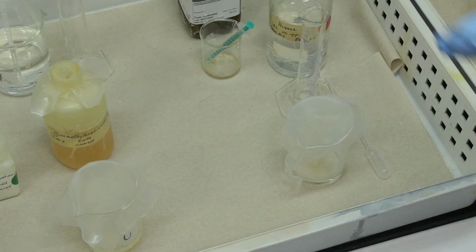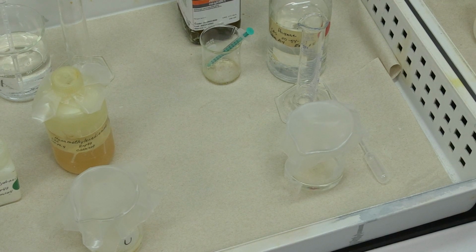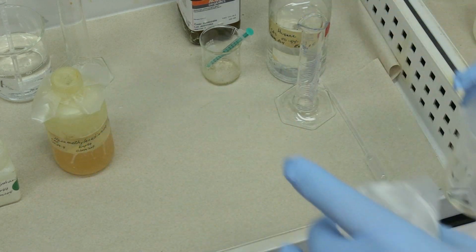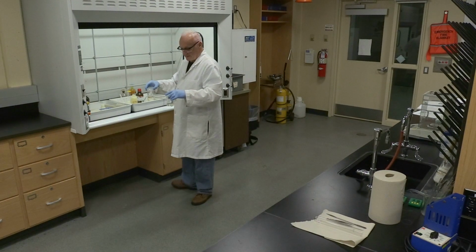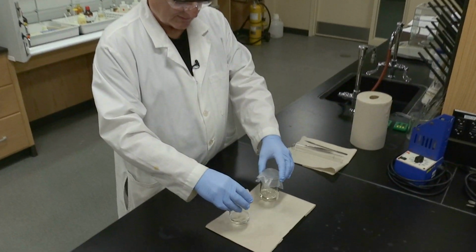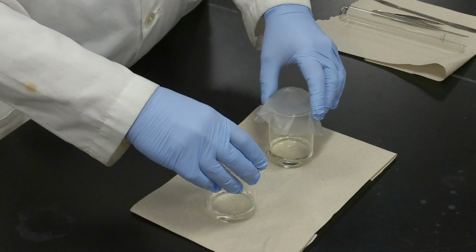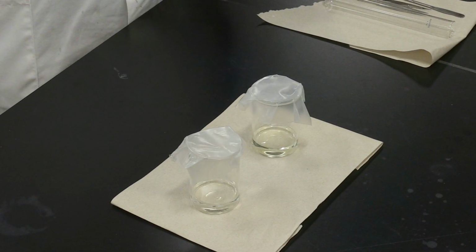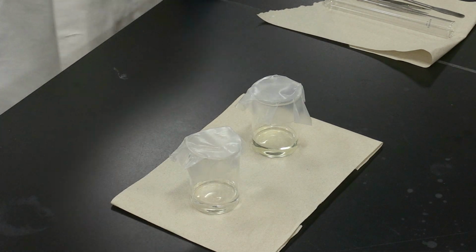And now we're going to remove them and get ready for the mixing of the 2 components. Now we have the 2 solutions ready to mix, and we'll go to the next part of the experiment.